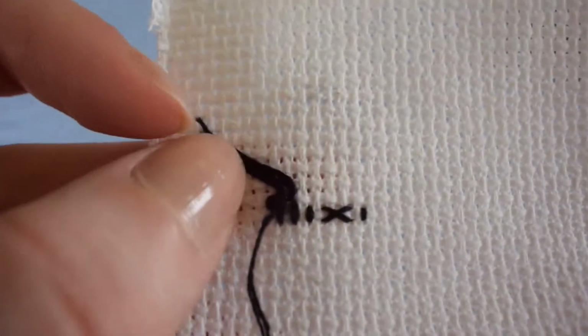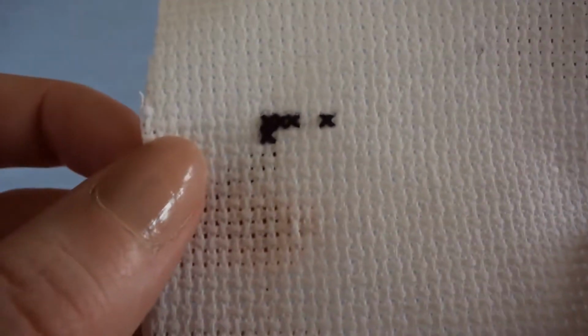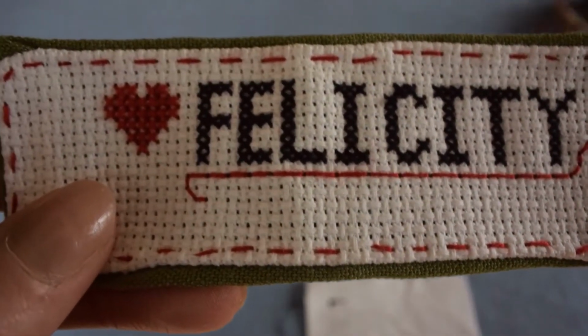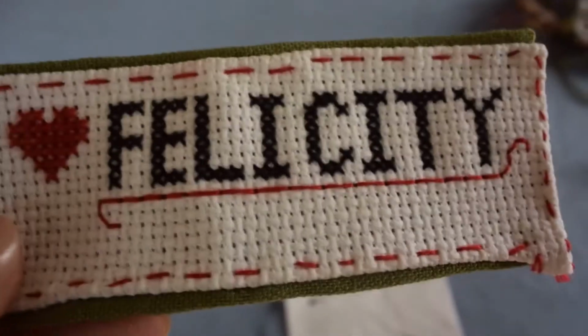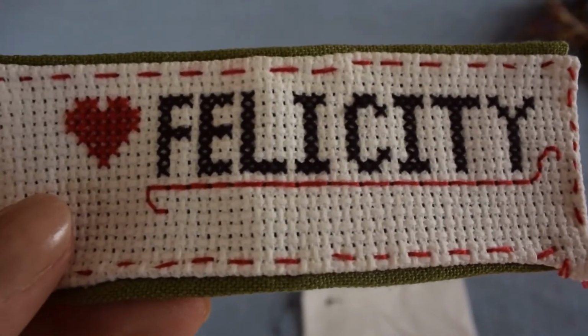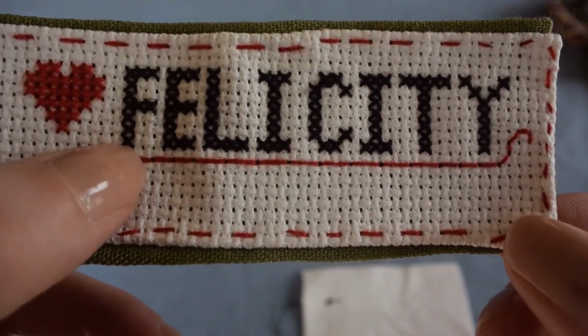And again, you can see what the stitches look like on the other side. The next thing I'm going to show you how to do is a back stitch. You use a back stitch to create a straight line. Again, you can use this for different designs or to outline the cross stitch.